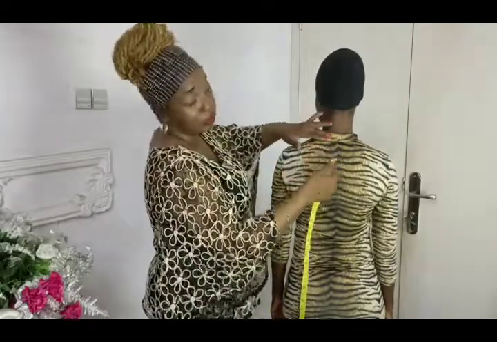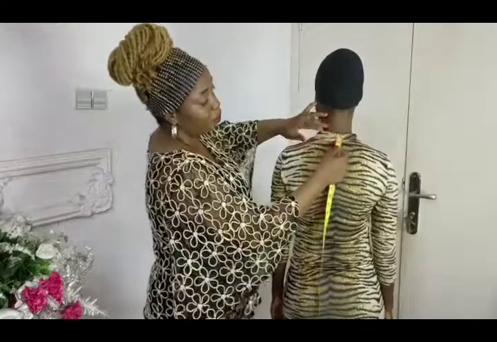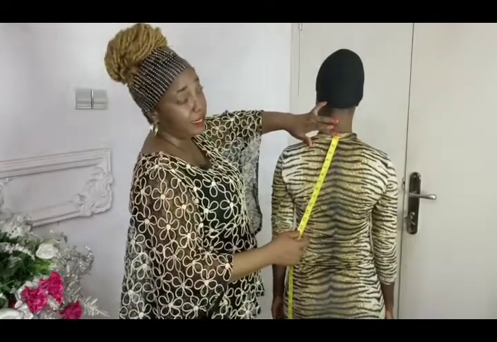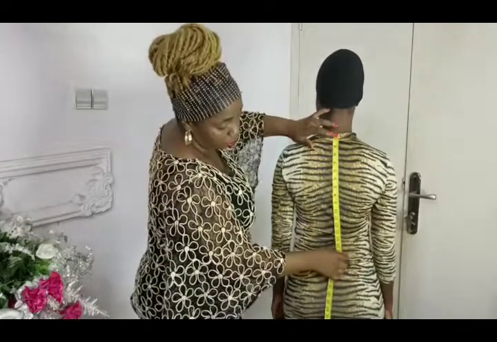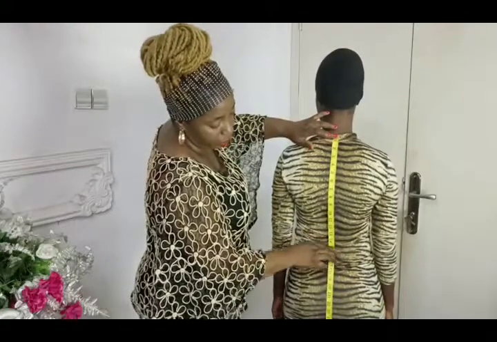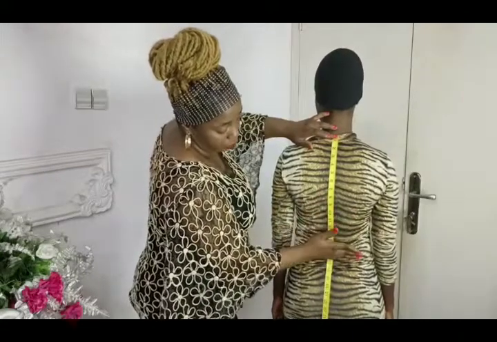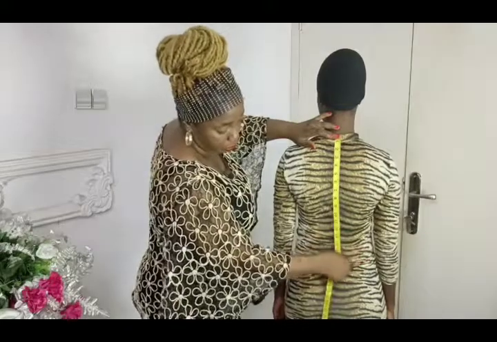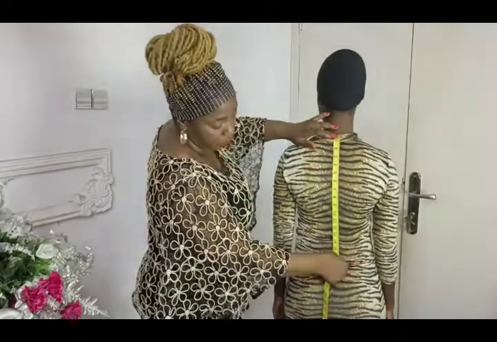Then for your nape to waist measurement, you start from this bone here at the neck down to the back waist, and that is where the break of your back is, and that is where the bum starts coming out. That is where you get your nape to waist measurement.